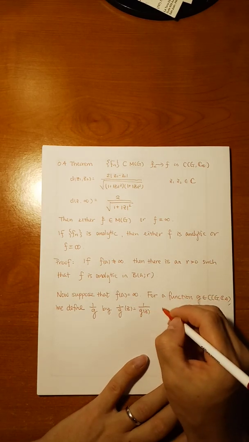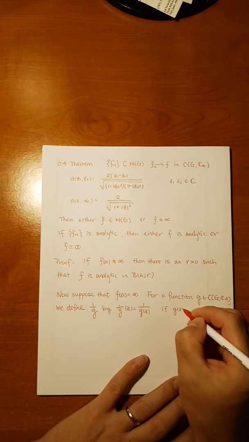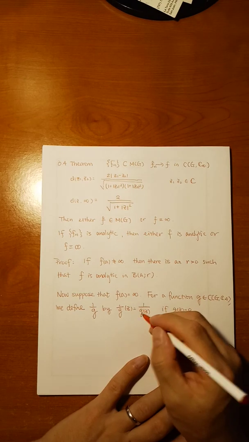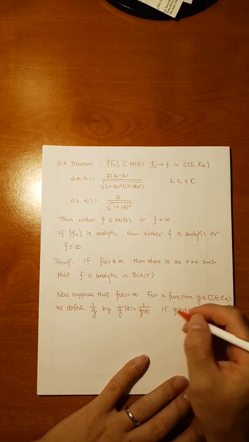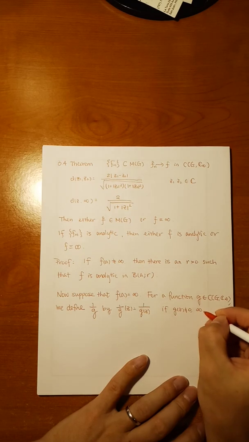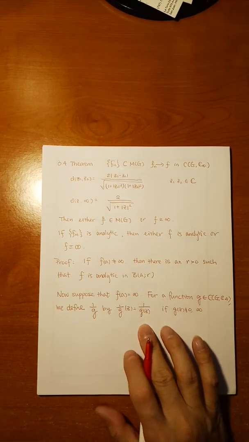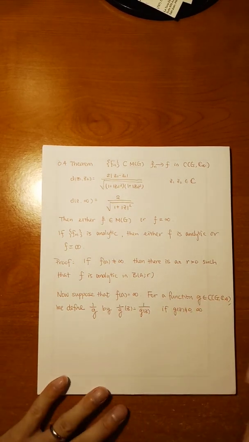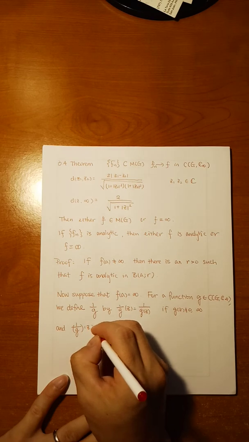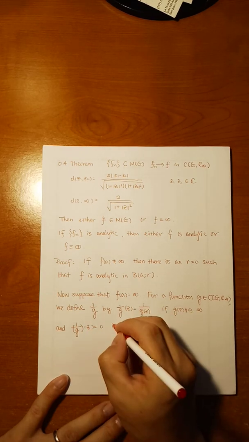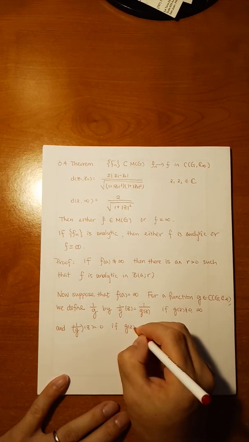Here, if g(z) is a regular number, we flip it. The denominator cannot be 0 and it cannot be infinite in that case. And 1/g(z) is 0 if g(z) is infinity.